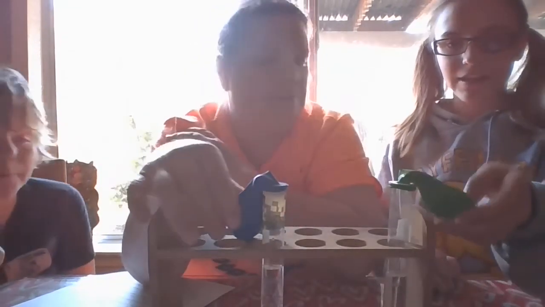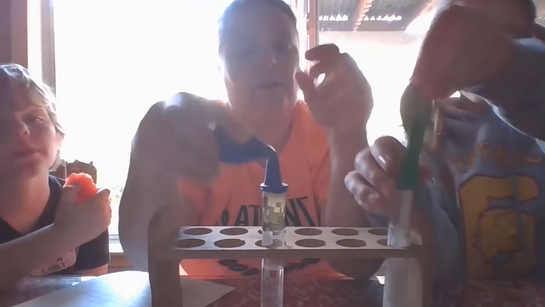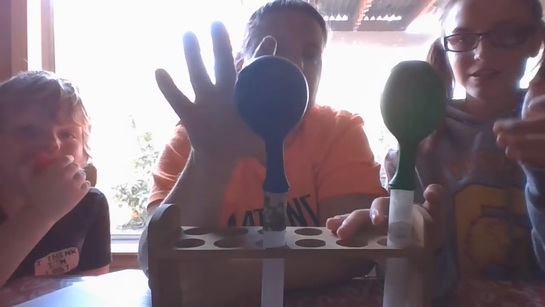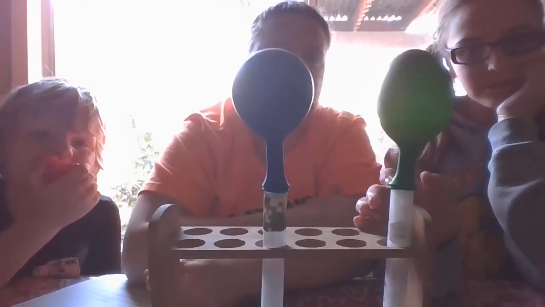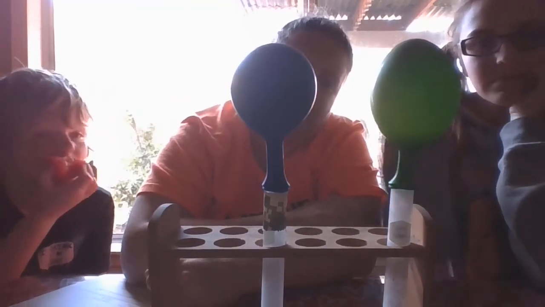Are you ready, Josie? Yes. Dump them in. So we're going to dump them in and then shake it. We're going to see what happens. Okay, here we go. So this is a lower concentration. This is a higher concentration. So which one is happening faster?